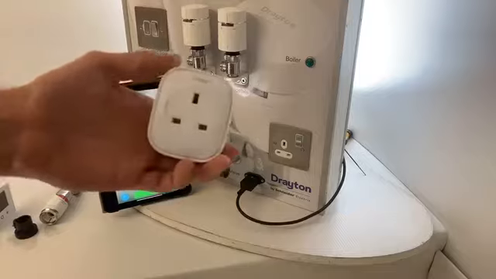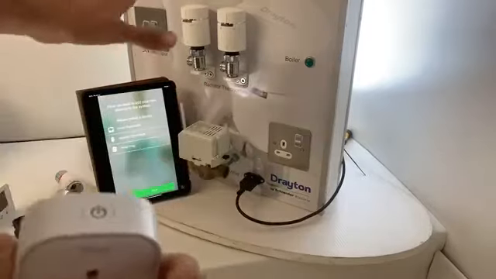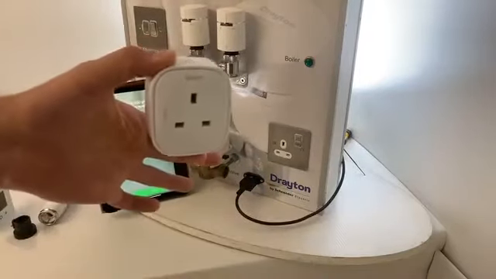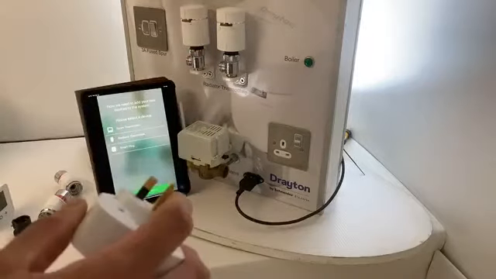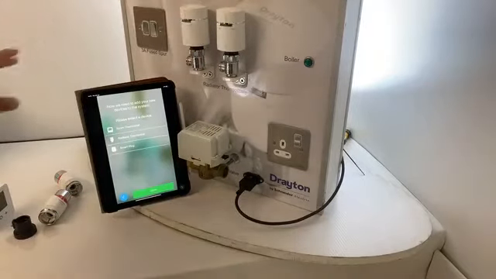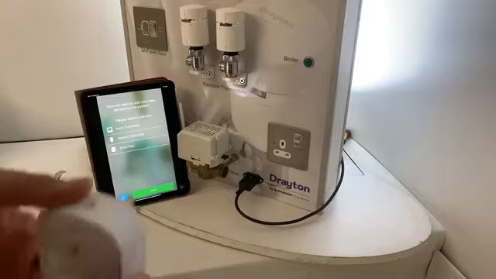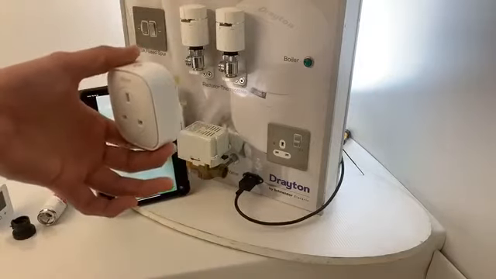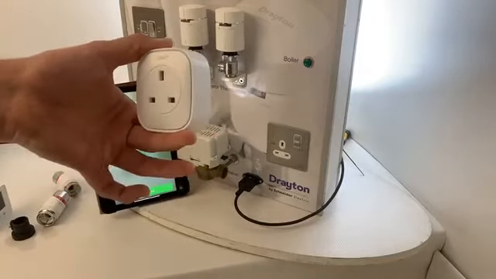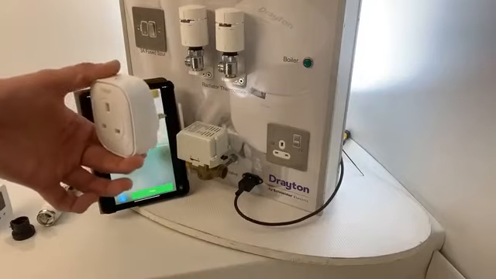And they act as range extenders for the devices network. Important to point out, they're not Wi-Fi boosters. They boost only the devices network that the room stats and the TRVs sit on. So it may well be that we need to fit some of these either for the purpose of a smart plug or for range extension.